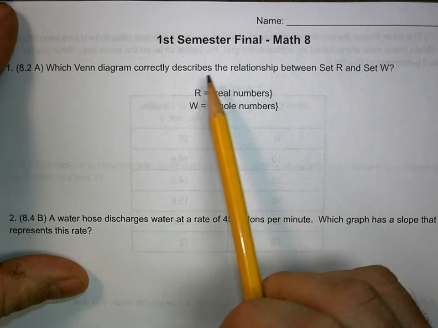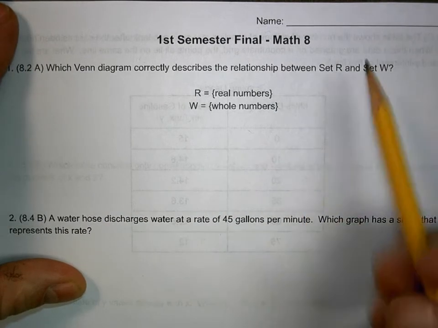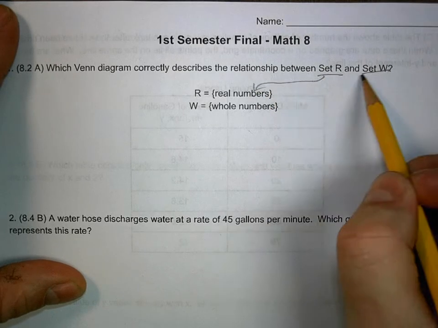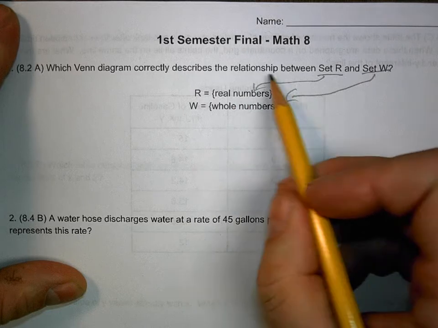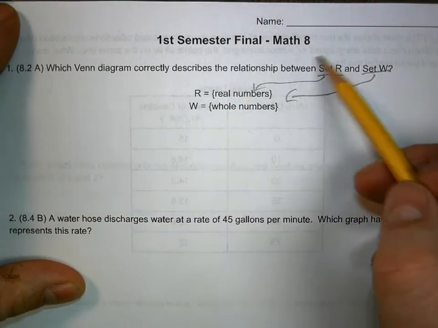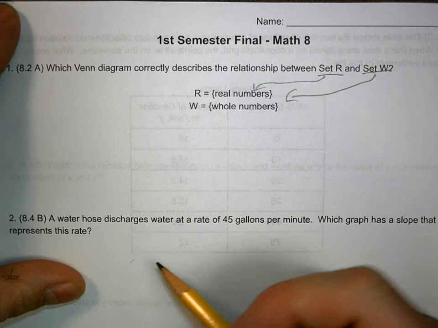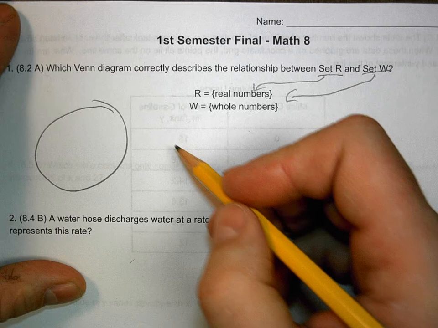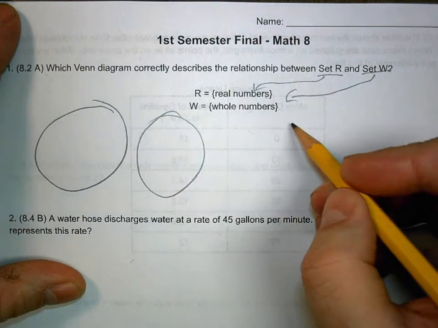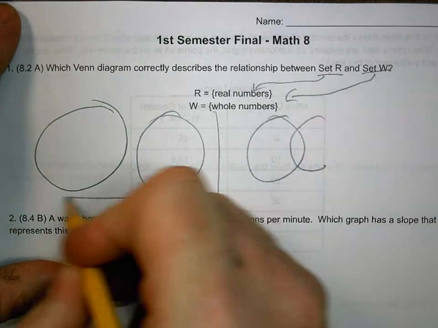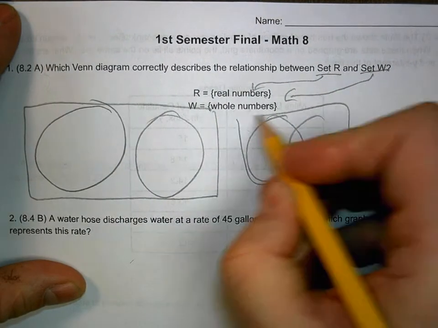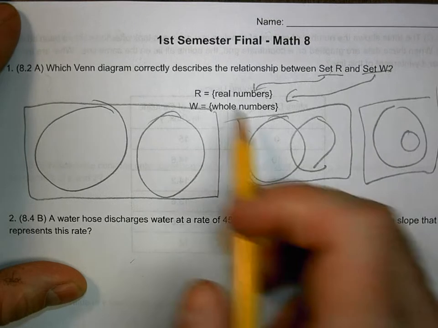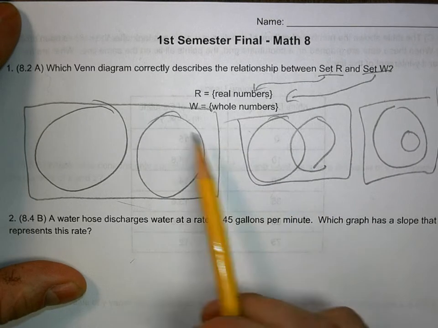Which Venn diagram correctly describes the relationship between set R and set W? So they talk about set R and set W, and it's a fancy way to say you could rewrite this as: which Venn diagram correctly describes the relationship between real numbers and whole numbers. A Venn diagram is a drawing, normally circles. You can have several kinds: ones that are separated, ones that overlap, and ones where one is inside the other. So you need to find the one that represents these.